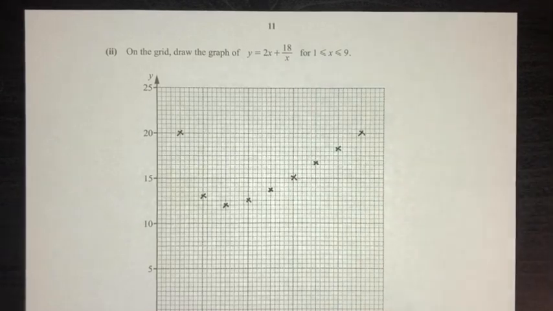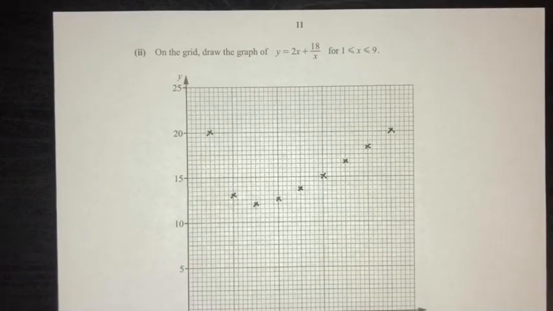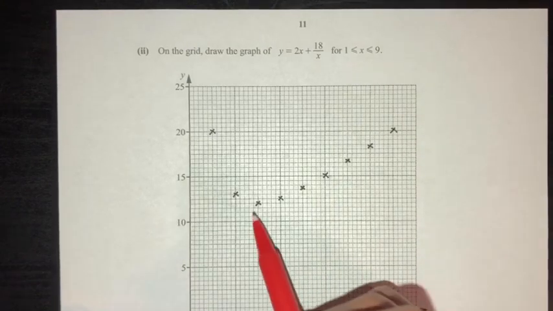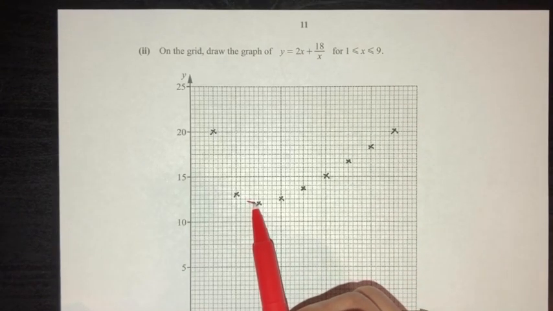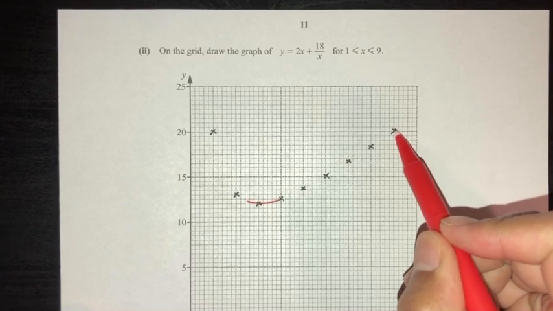So now we have to join these points by a smooth curve. This is very important because your curve will help you for the rest of your questions, so make sure that your curve is as smooth as possible. Okay, so here we go.